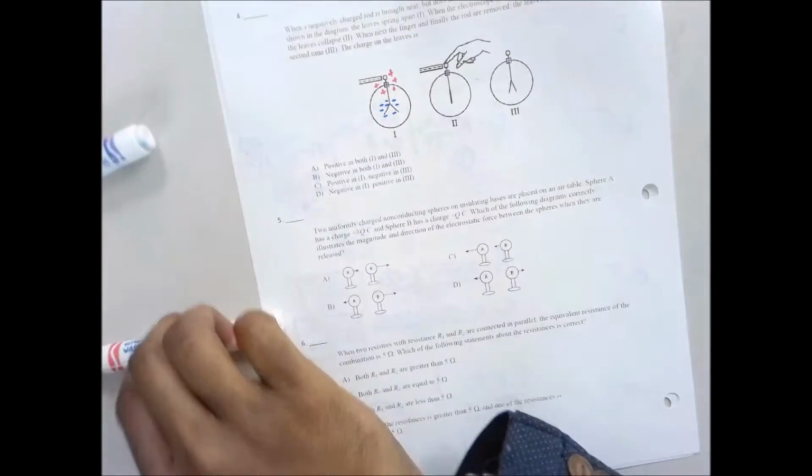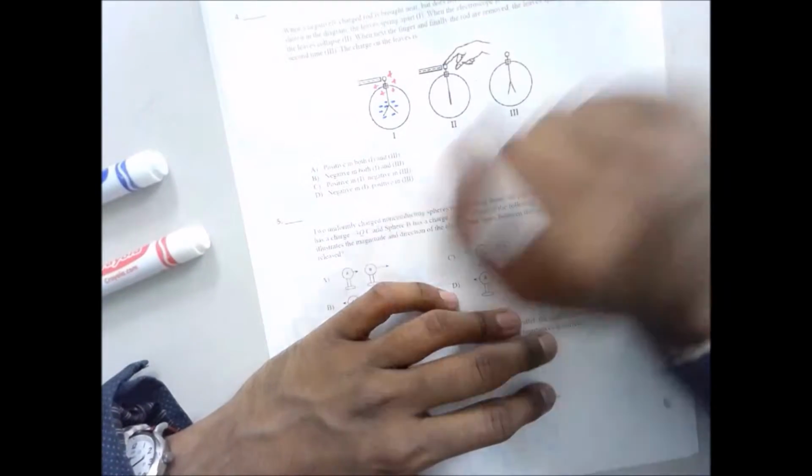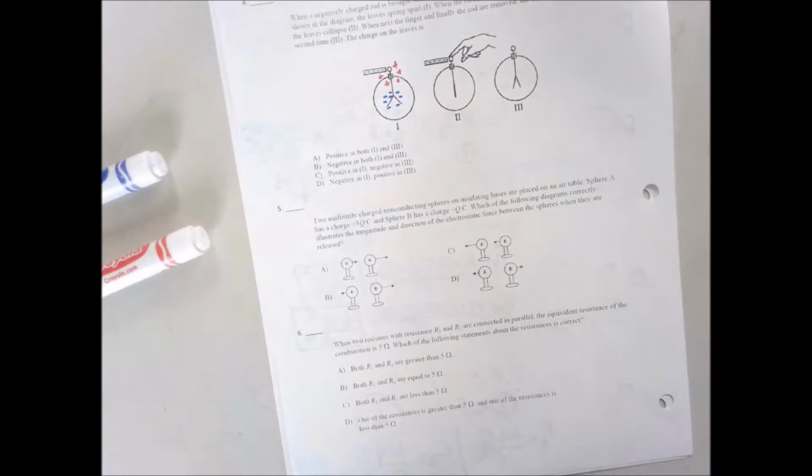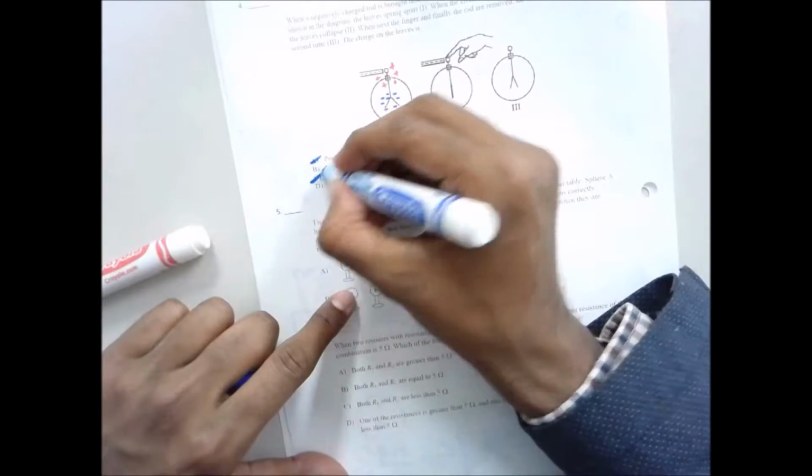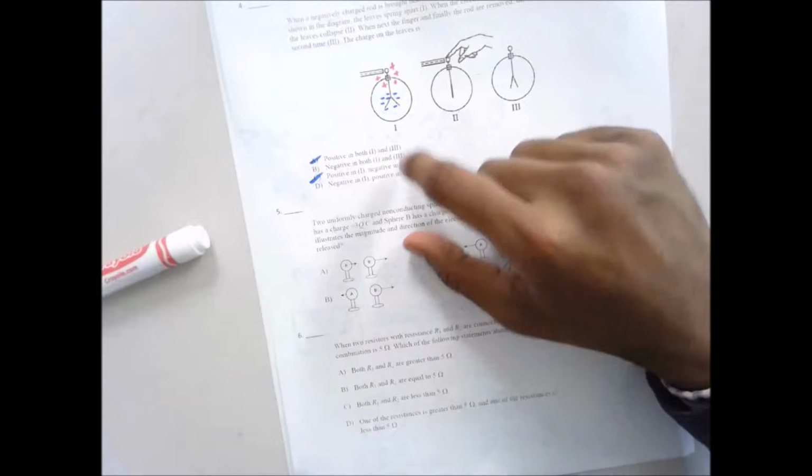Now, we know immediately that for the first situation, the charge on the leaves of the electroscope is going to be negative, without a doubt. The charge on the leaves is going to be negative for this first one. So we can cross out A and C. So it's either B or D.